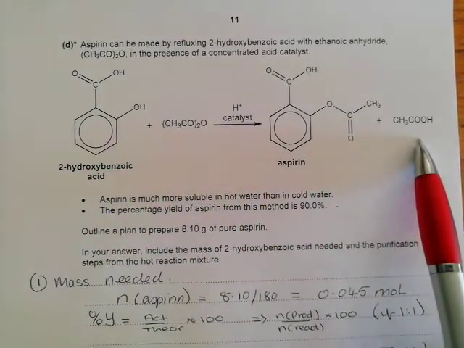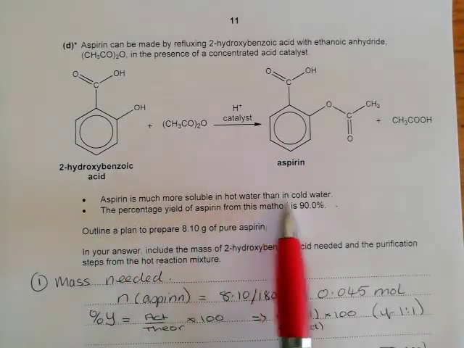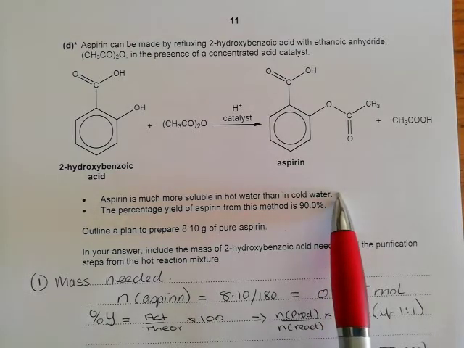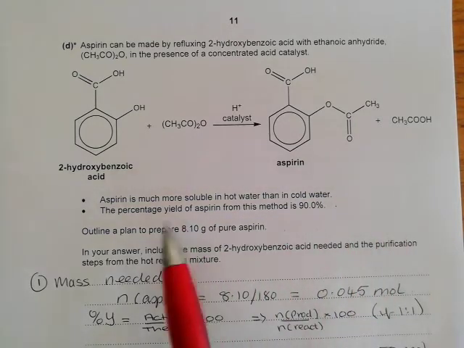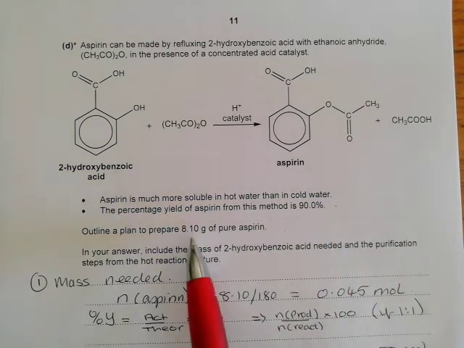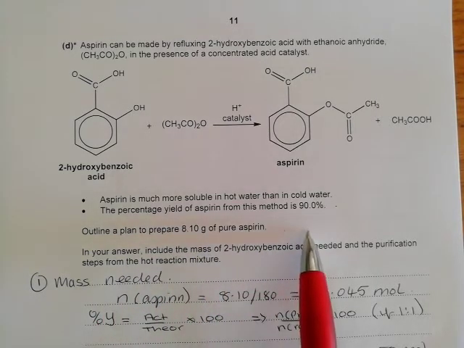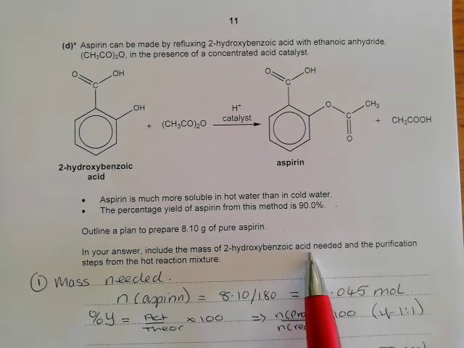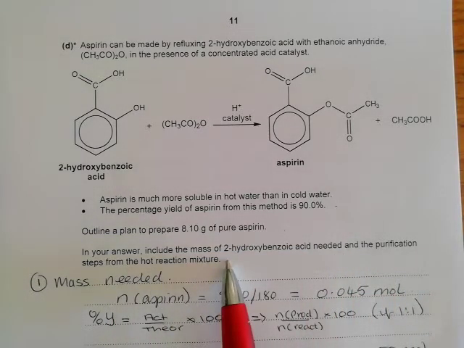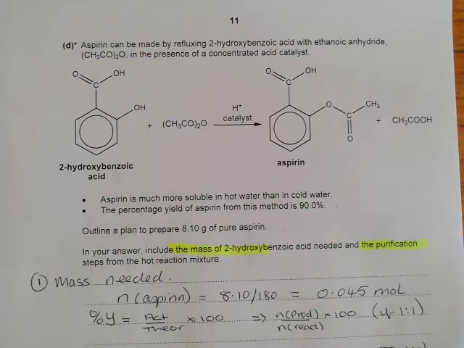They give you some information about it. They've given you how it was made, which was the same way you made it. The aspirin is much more soluble in hot water than cold. They've given you some clues about the recrystallization. They've told you basically the solvent for recrystallization. You've got a percentage yield and you've got to make this much. So outline a plan to prepare this. In your answer, include the mass of the 2-hydroxy benzoic acid needed and the purification steps. So concentrate on making sure you have definitely answered these parts of it.